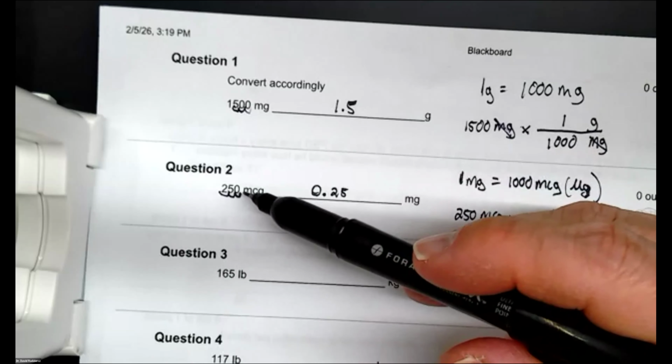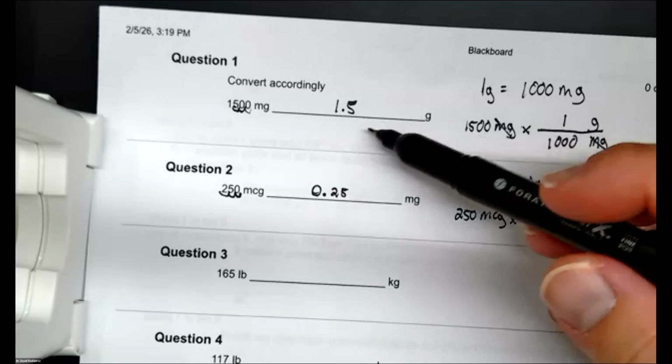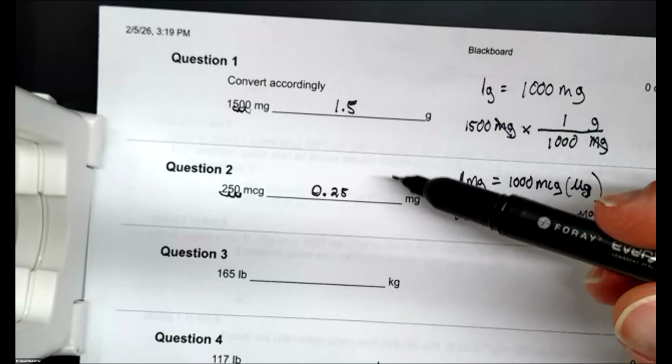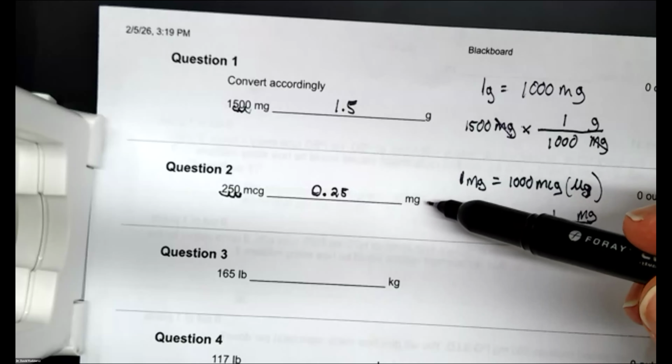So you turn this into 250,000 milligrams and you turn this into 1.5 million grams. Okay. Don't do that. Take your time and just write it out. Later on we'll look at other examples, but this is typically how we convert that. We could go the other direction too. We can go from milligrams to micrograms. We'll worry about that on another day.